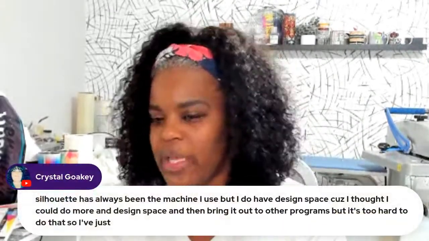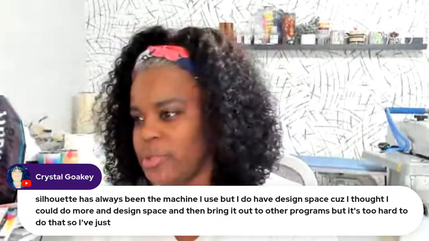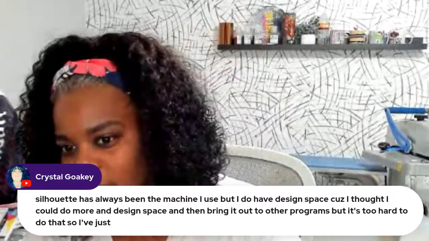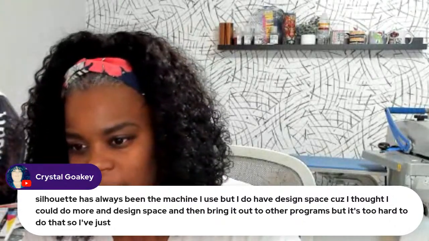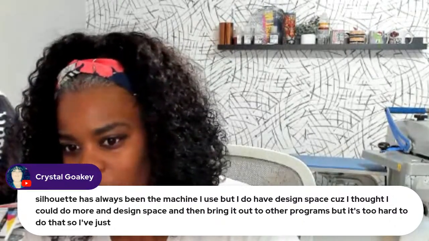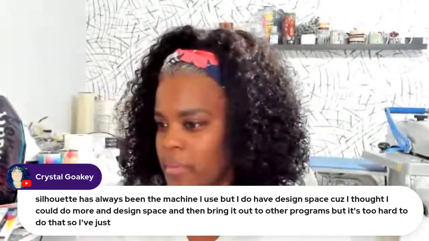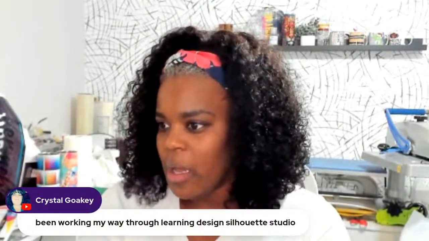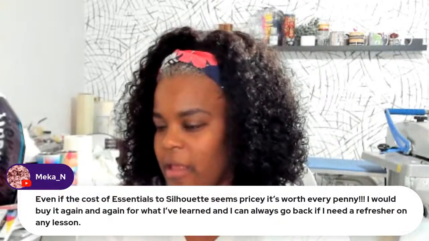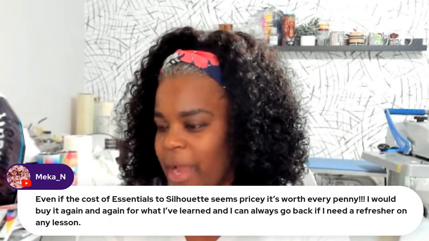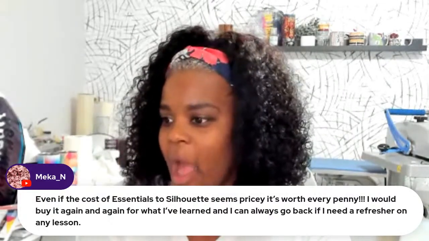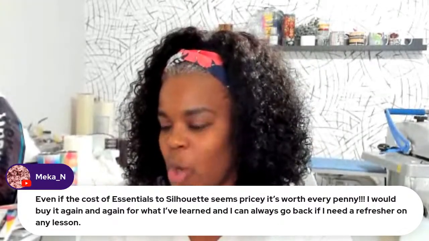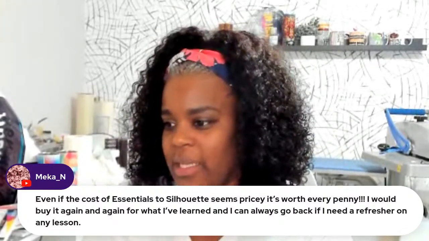Silhouette has always been the machine I use. I do have Design Space because I thought I could do more in Design Space and then bring it out into other programs, but it's hard to do. So I've just been working my way through learning design in Silhouette Studio. Even if the cost of Essential Silhouette Studio seems pricey, it's worth every penny. I will buy it again and again for what I've learned, and I can always go back if I need a refresher for any lessons.